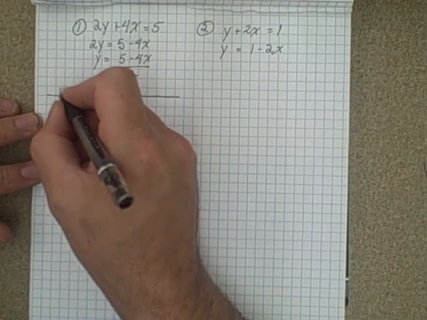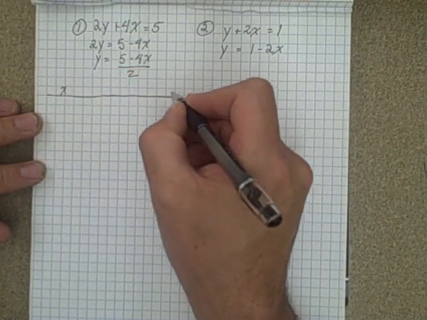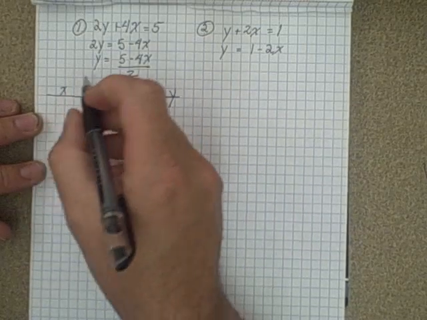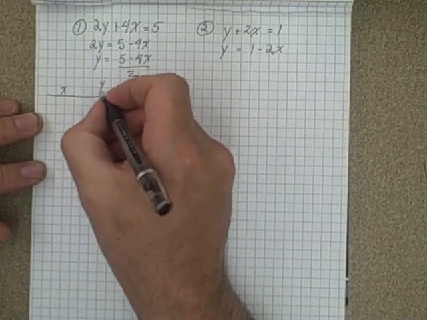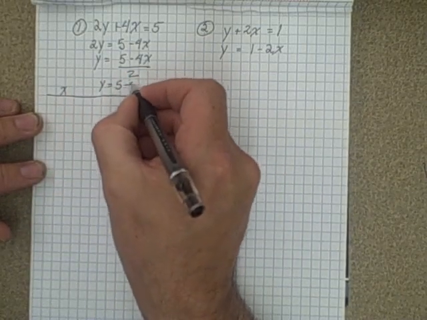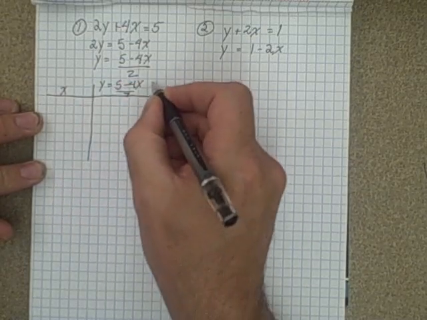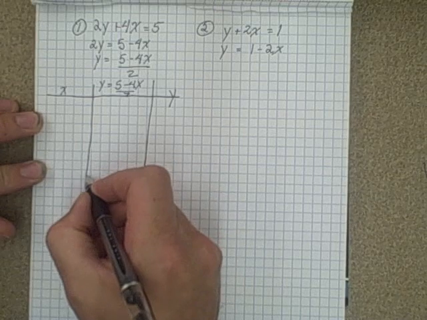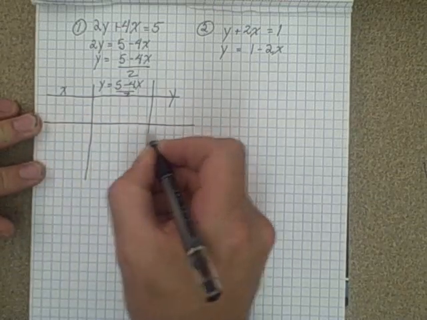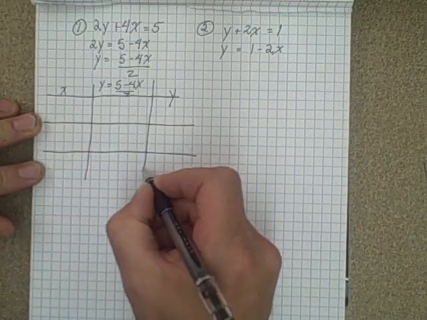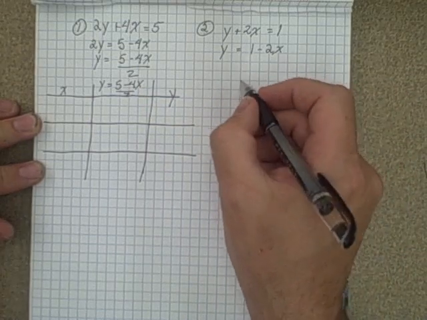I just wanted to mention that while we were doing this one, as you will see. So I'm going to put in here y is equal to 5 minus 4x over 2, and we're going to try and come up with 3 points here. I'm going to leave a little more space this time because I might have to do a little more work. This one here will be simpler.